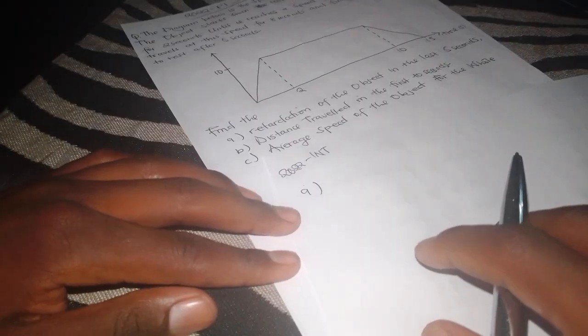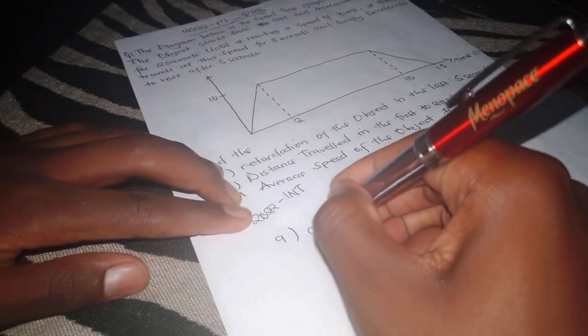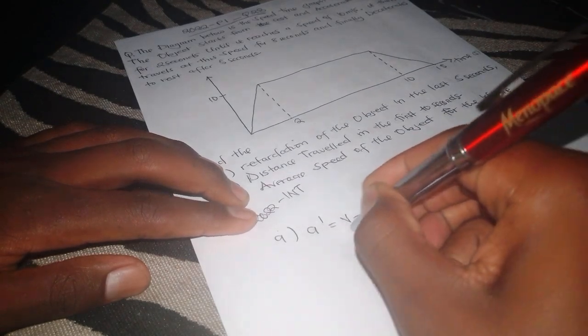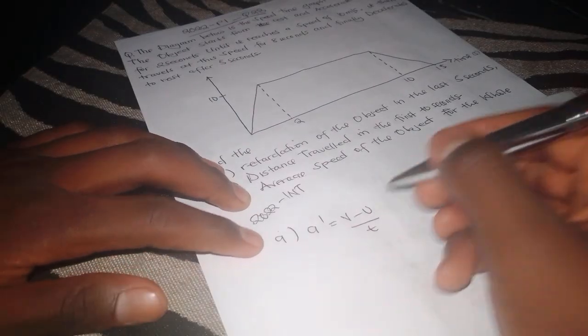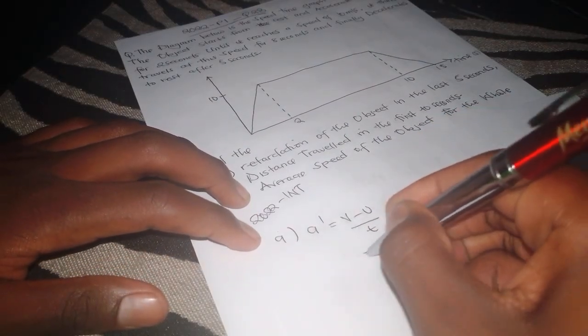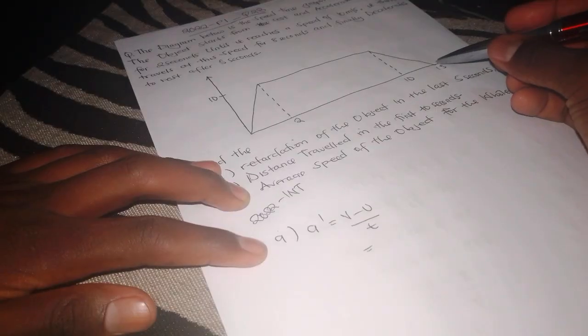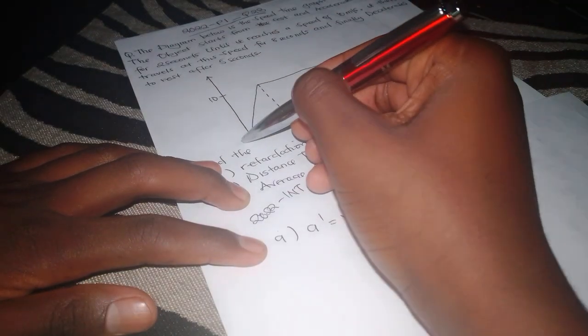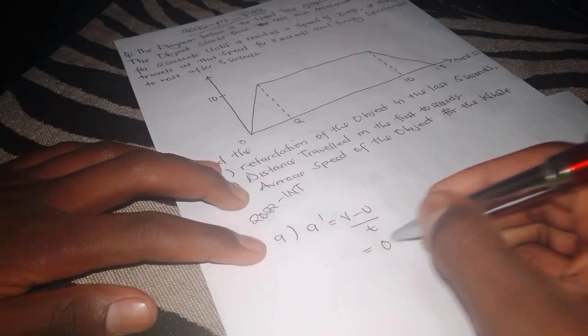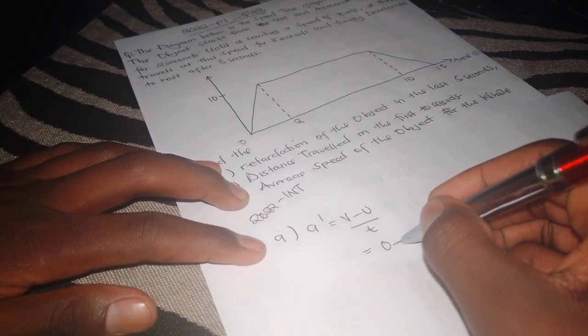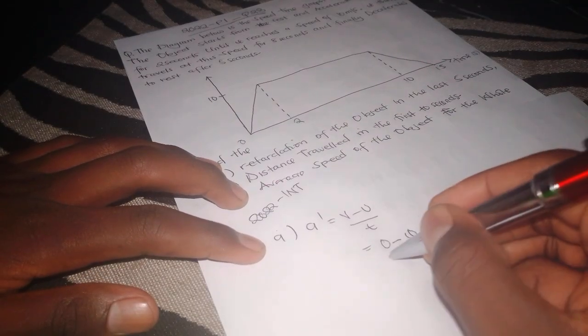Okay, so let's answer the first question. So retardation is equal to final velocity minus initial over time. Then our final velocity is 0. So 0 minus our initial, which is 10, over the time, which is 5.